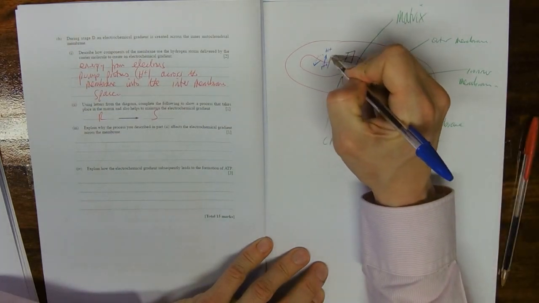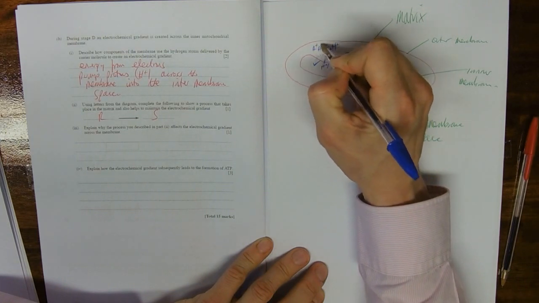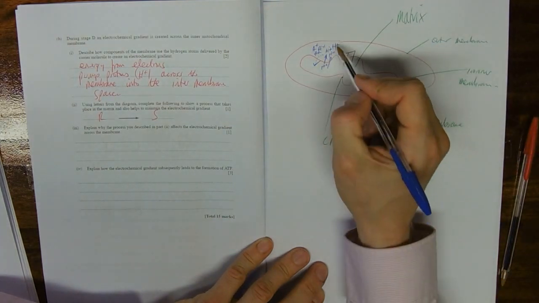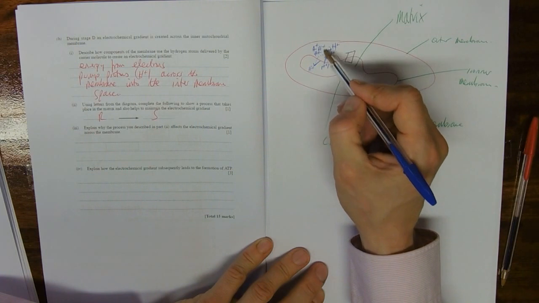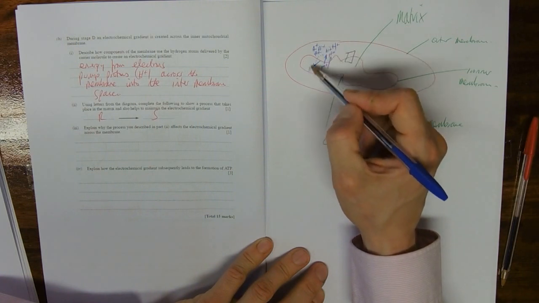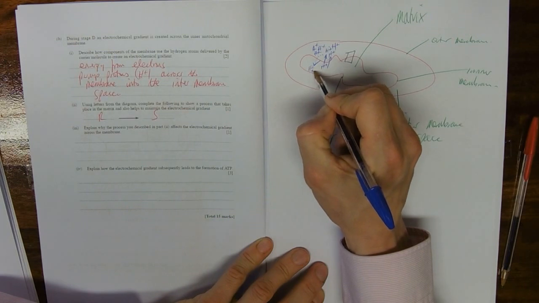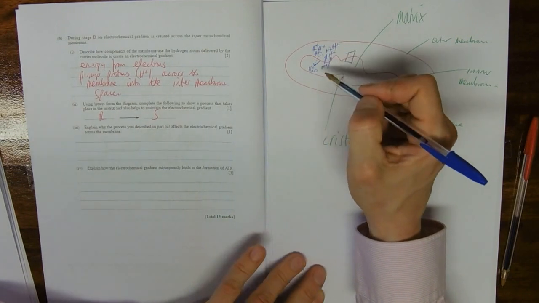So if we are pumping and making lots of hydrogen ions there, these are dropping back through, but as you can imagine, as more drop through, the gradient becomes less. So if we get rid of these by making them into water, then that will maintain the gradient.